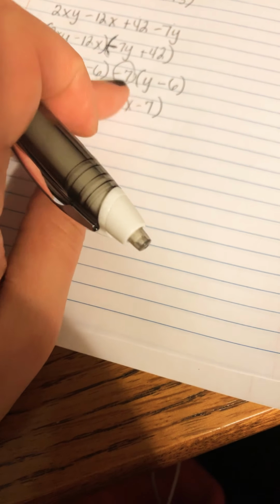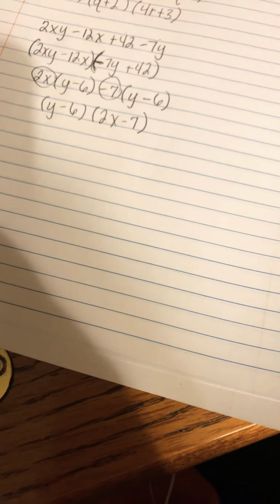Now, I'm going to sidestep for a moment. I'm going to show you why, if we didn't factor out this negative, that would not have worked. So let me rewrite. We had that. Go back to this for a moment. Go ahead and factor out your 2x, and you're left with y minus 6.